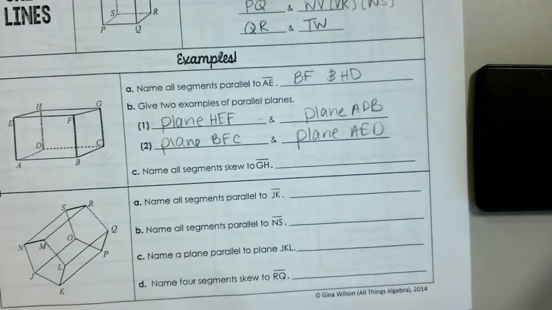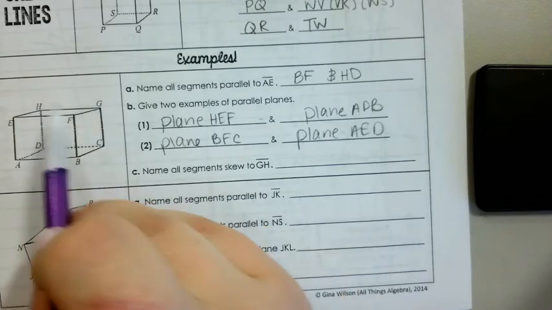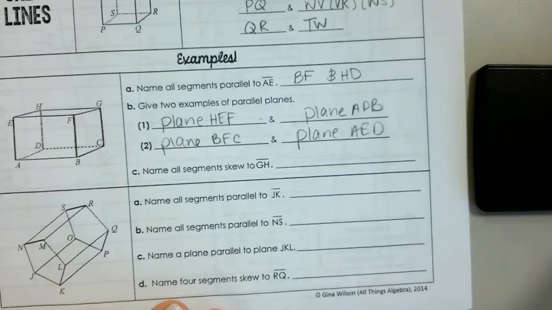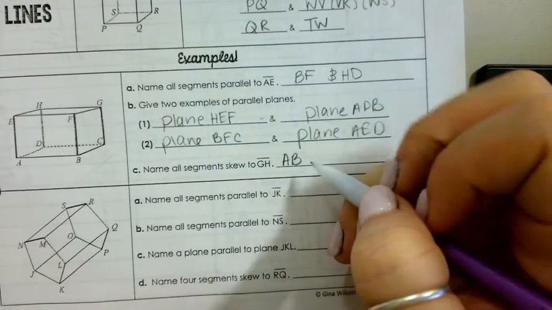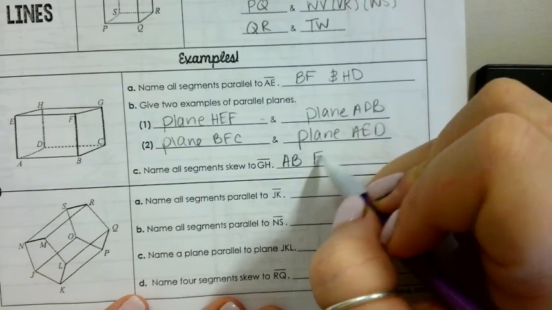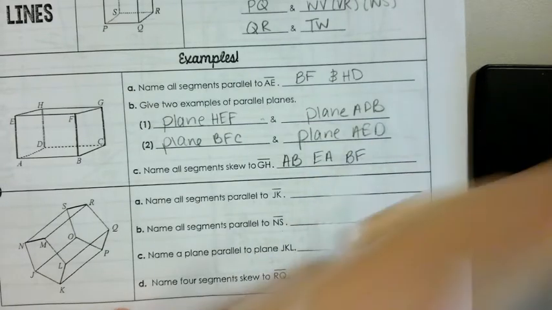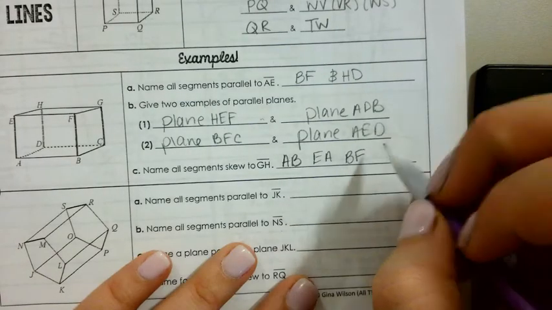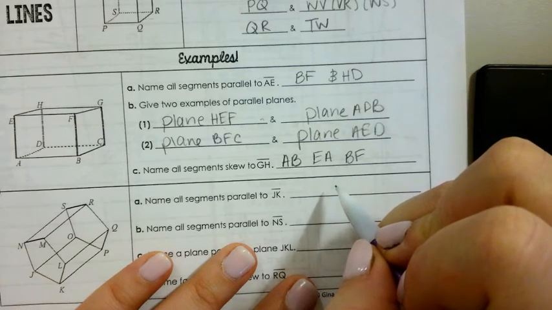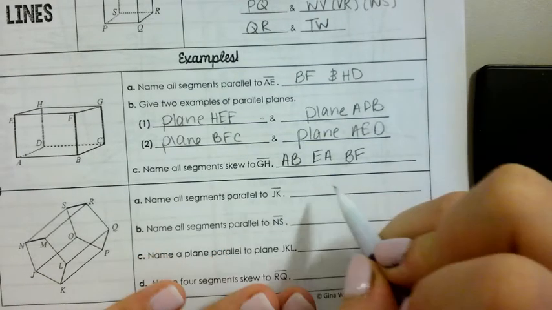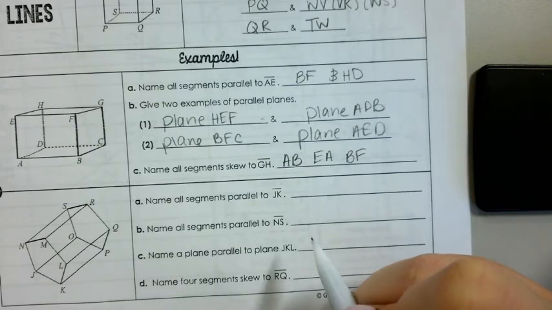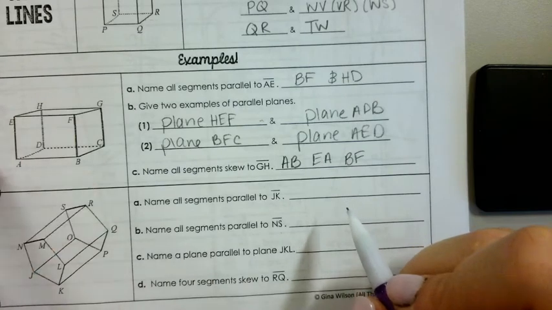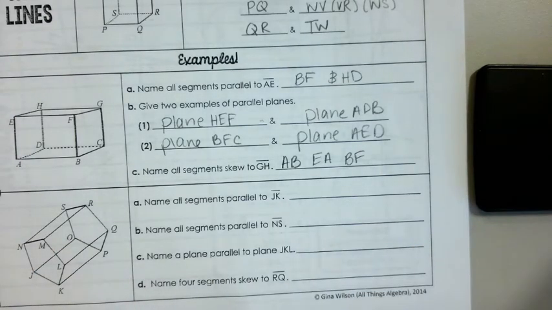Name all segments skewed to GH. So if we look at GH here, it is the back corner, so you can't name the top or the back wall. So we would have AB, we have EA, we have BF, we could have... did I name EA, BF, AD? Yep, that's good. Okay.